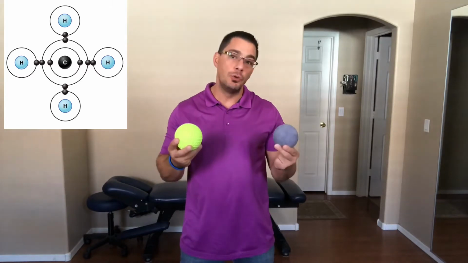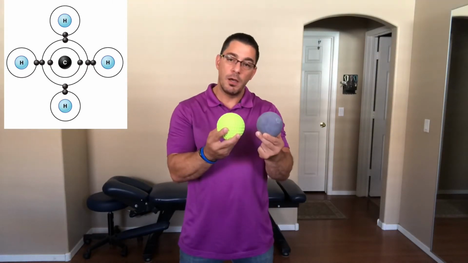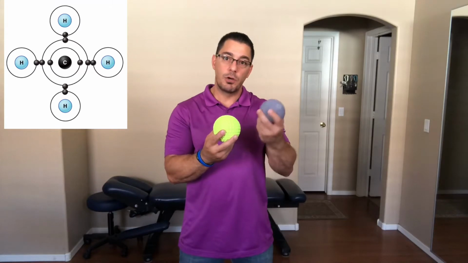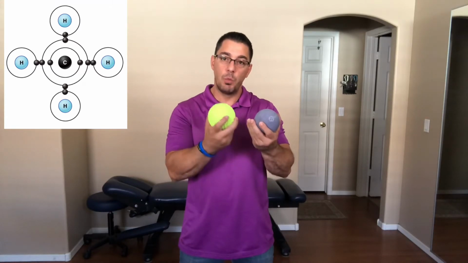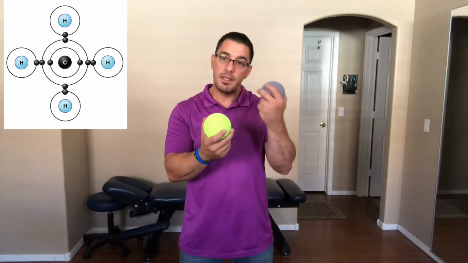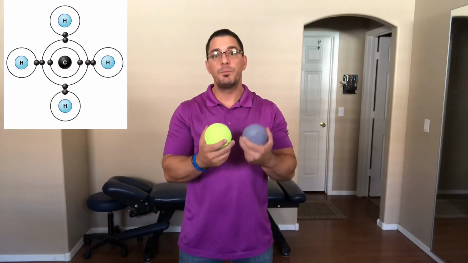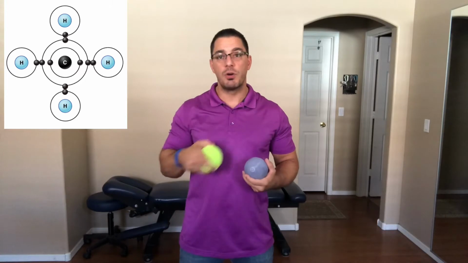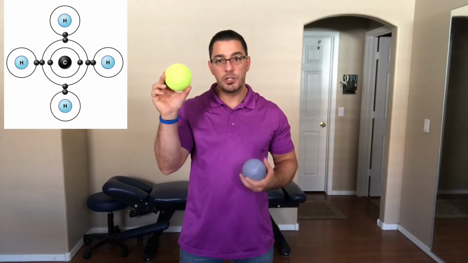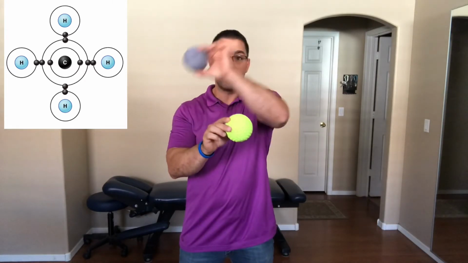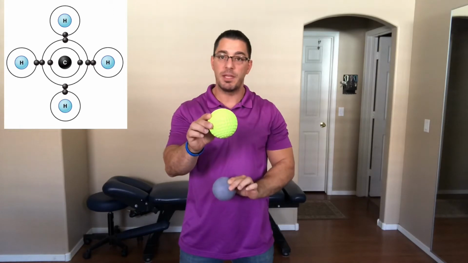What we can do is share electrons. The carbon is sharing its electrons and the hydrogen is sharing its electron, okay? We've got 4 electrons that carbon can share, which means there can be 4 separate hydrogens. So now we're talking about methane gas.